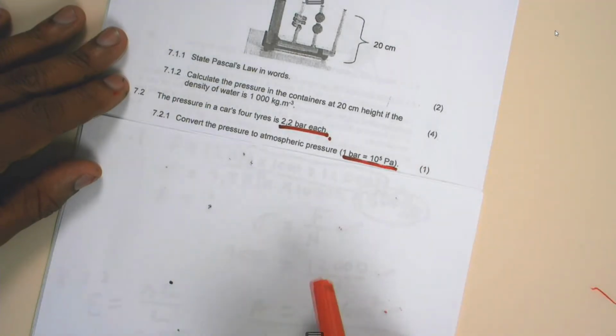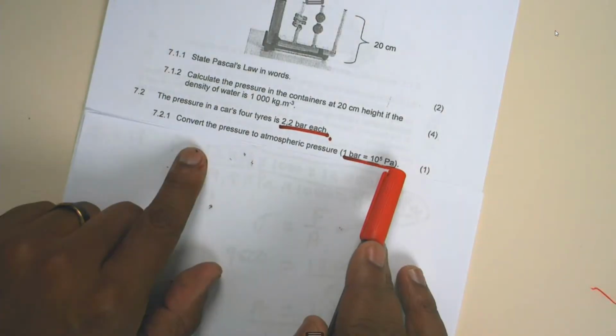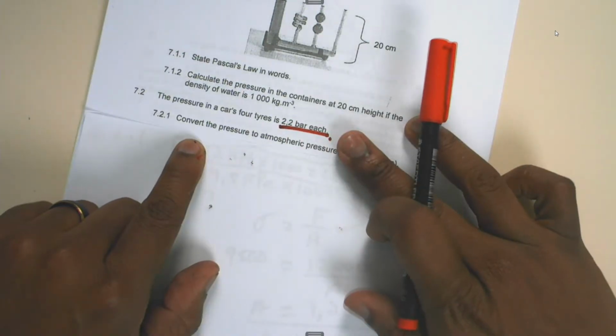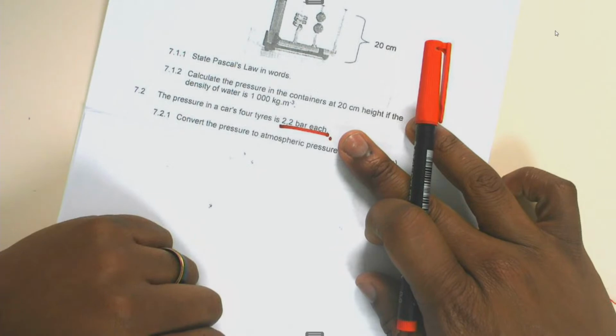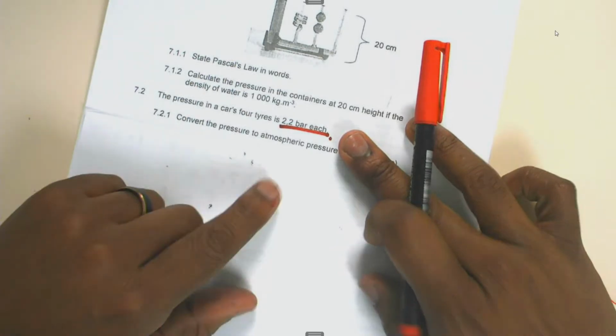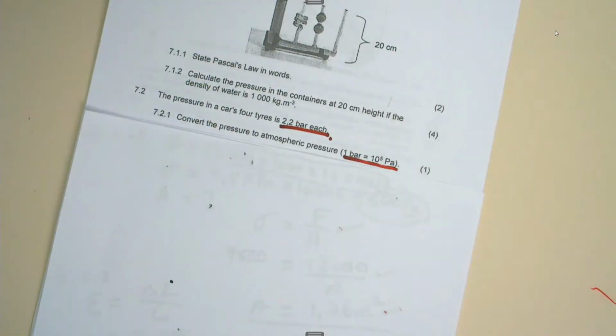But in the near future, we will not be given this. The question will just say convert the pressure to atmospheric pressure. So it means I need to know all the constants, to say if I want to move from a bar to Pascal, this is what I am multiplying with or dividing with.